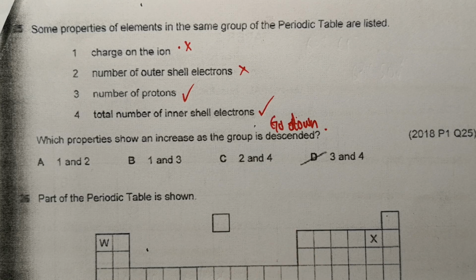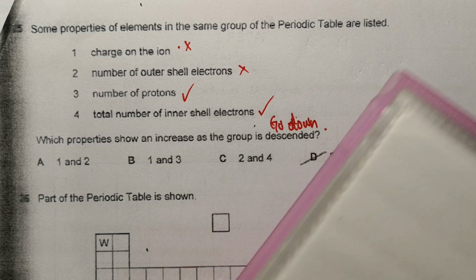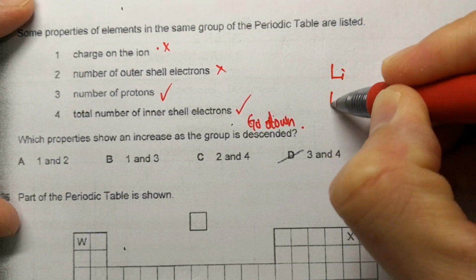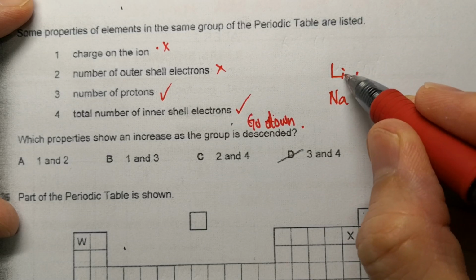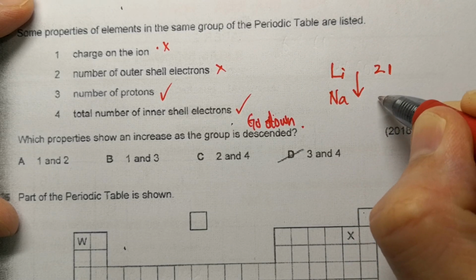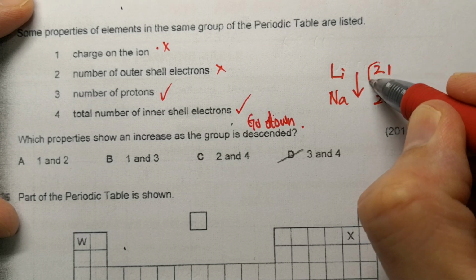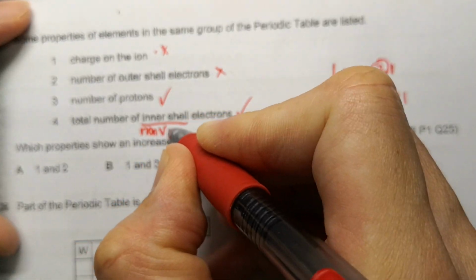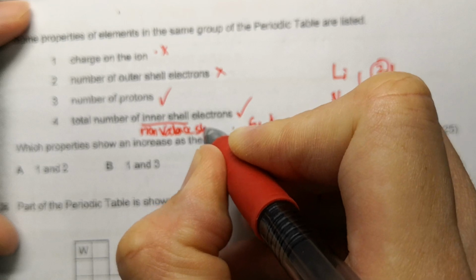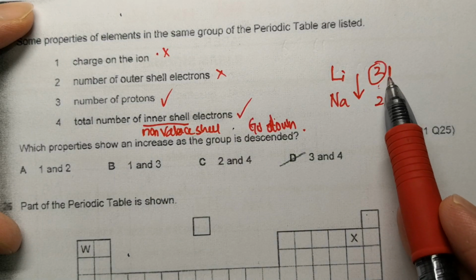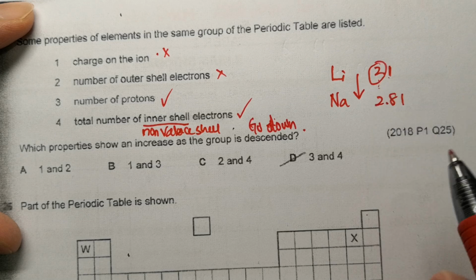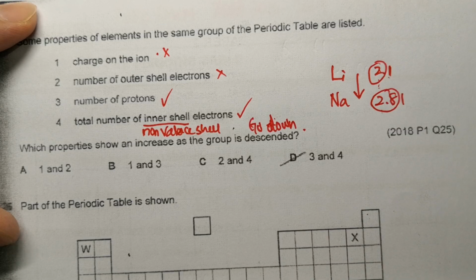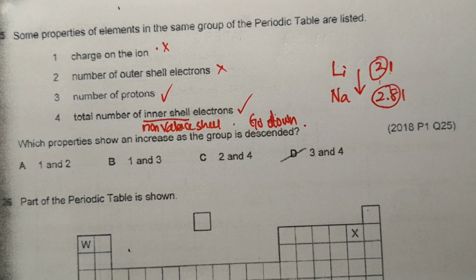So what do you mean by that? Okay, I think probably some of you have questions. What do you mean by inner shell electron? If you look at group 1, lithium and sodium, as you go down, lithium has electronic configuration 2-1. This one, 2-8-1. Inner shell means not valence shell. In this case it is the first electron shell. In this case it would be the first and second electron shell. So you have 2, you have 10. That's why the total number of inner shell electrons must increase as you go down the group.